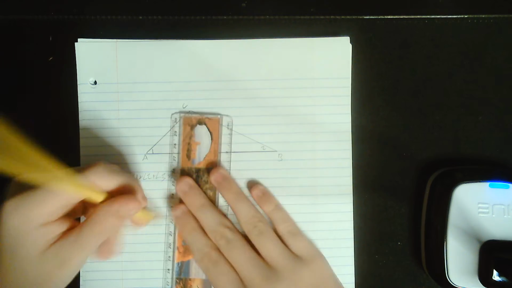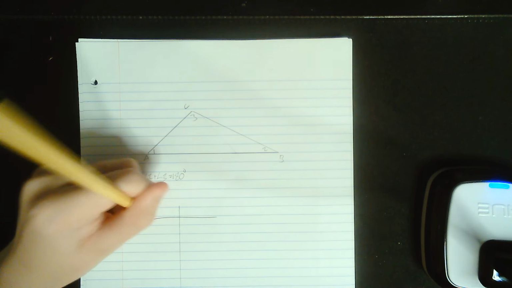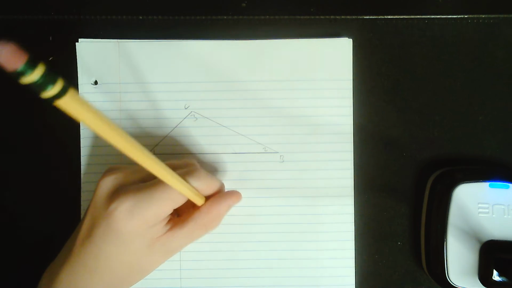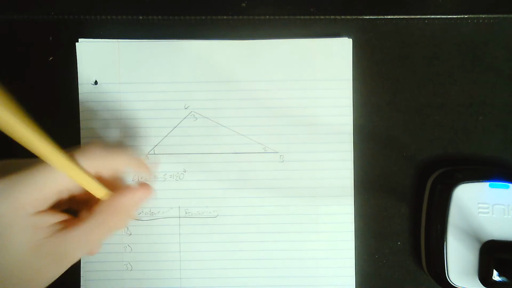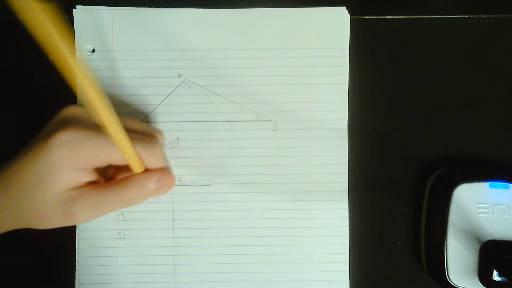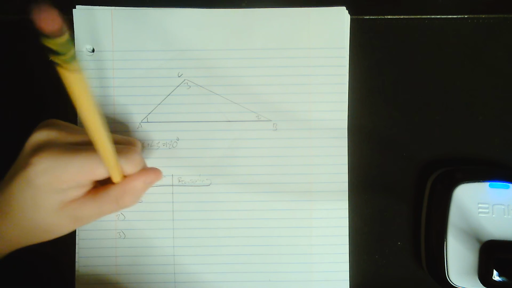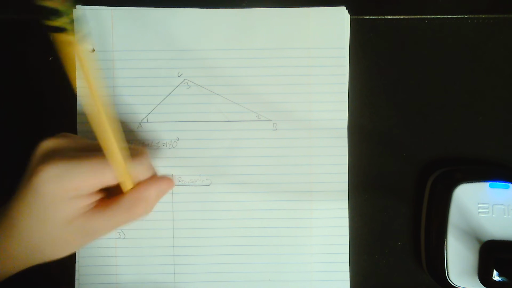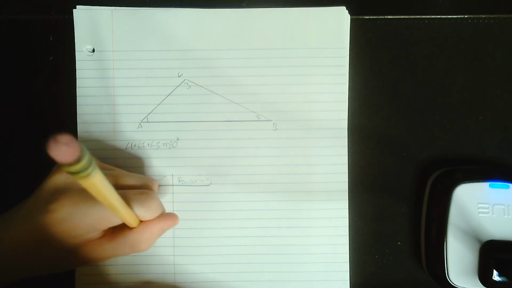So we're going to make another 2-column proof. Statement and reasoning. Okay, so our first 3 statements are going to be pretty much the same thing. We're going to be extending these lines. So there's a postulate that states that in any line segment, we can extend that line segment, like forever. So we're going to extend AB, extend AC, and extend BC.